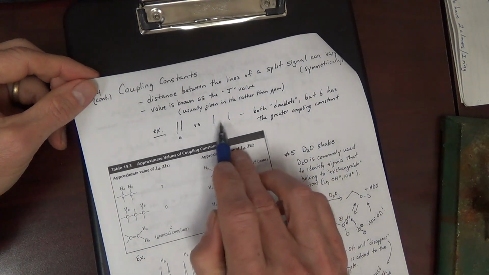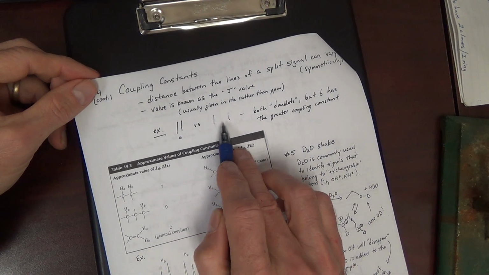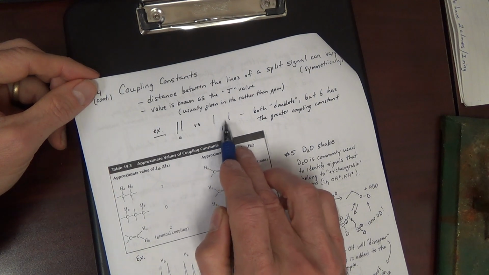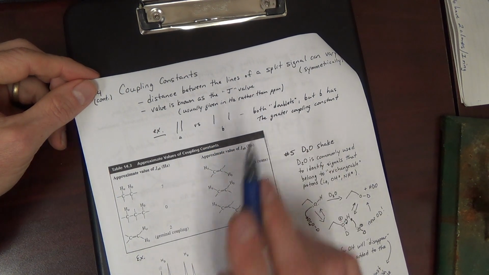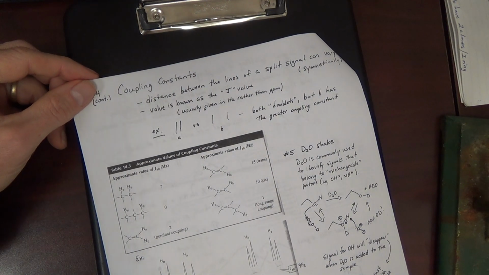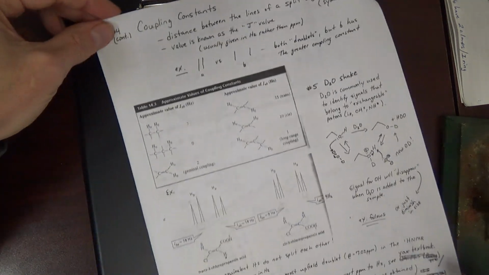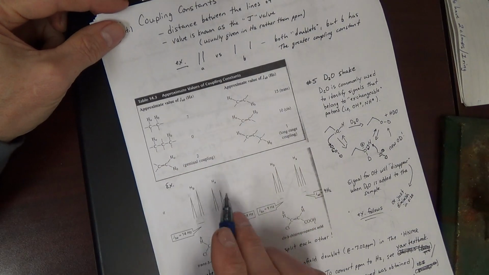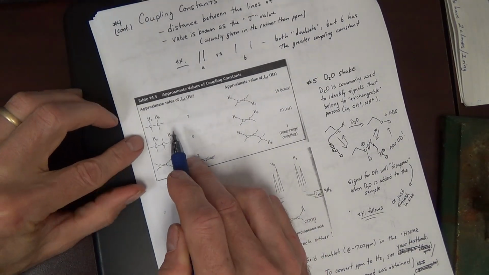Now, the distance can be stated or given. It's usually given in hertz rather than ppm. We'll look at an example. First, let's just look at a table of coupling constants.